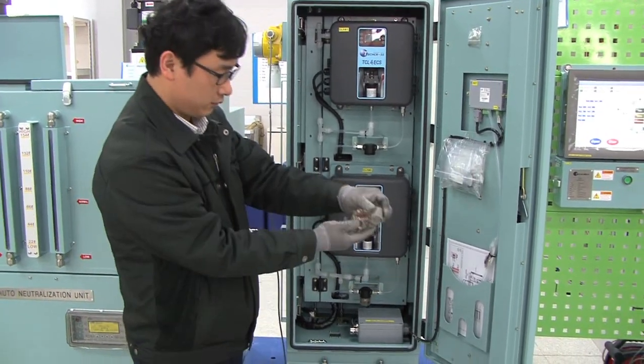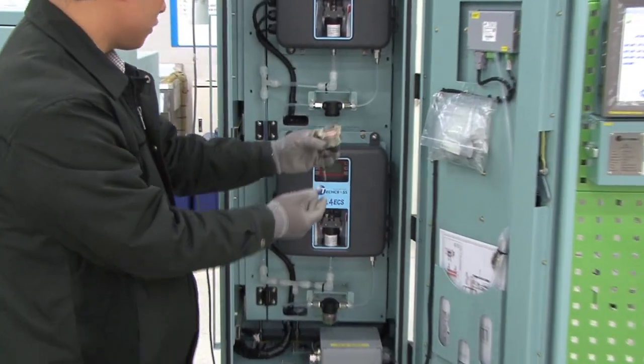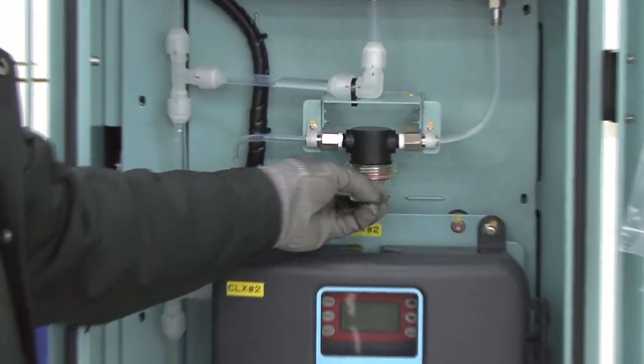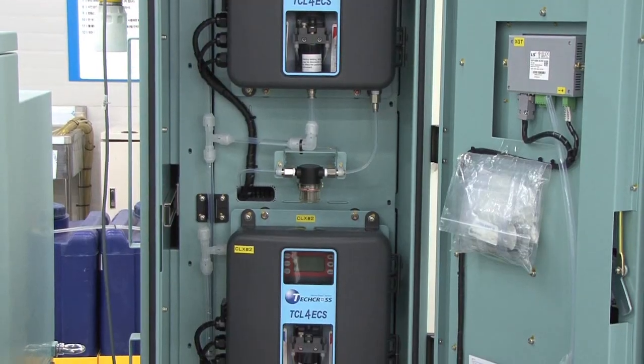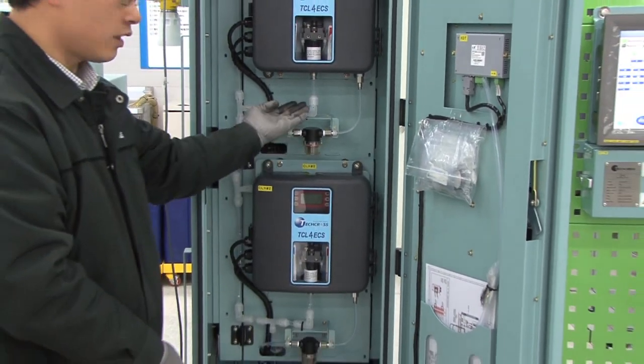Step 3. Reassemble the filter, following instructions in reverse order from Step 2 to Step 1. Step 4. Check all pipe connections and valves for leaks.